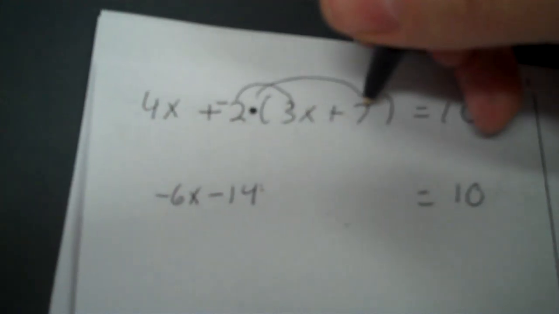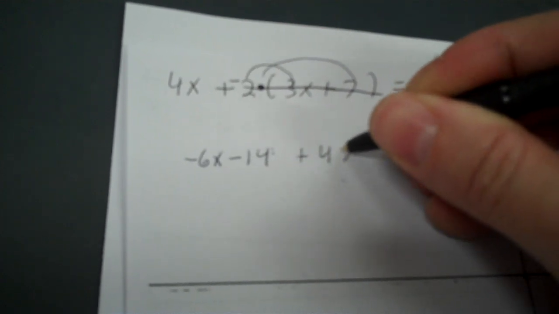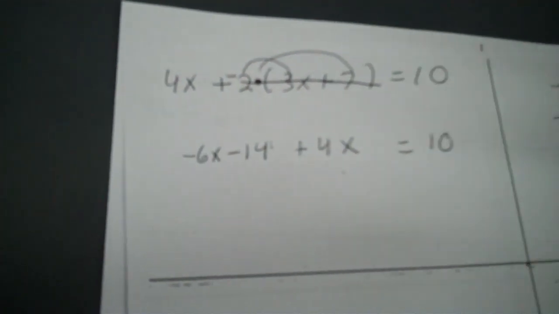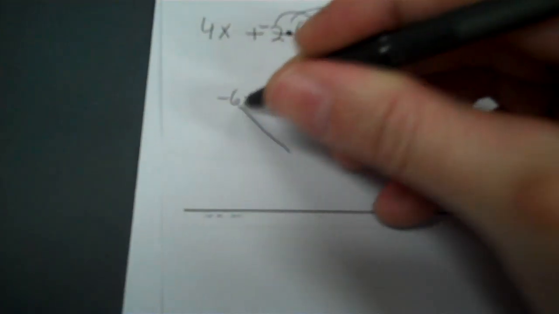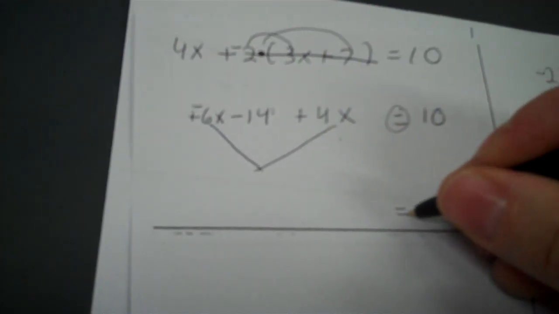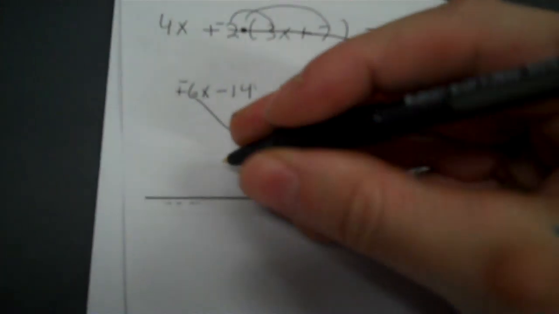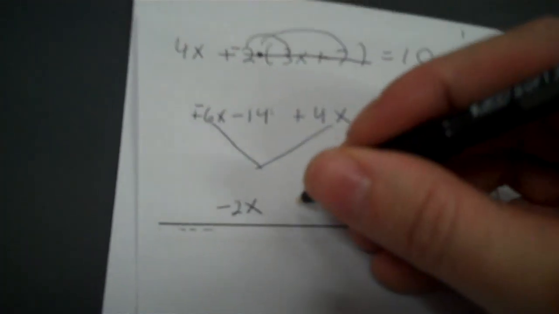Okay, and then cross out the parentheses and the number because you have that product, but you also have to add 4x. It's positive, that's why I'm adding 4x. If that was a negative 4x, I'd write minus 4x. Okay, so the equals is here. The x's are on the same side, so we're going to go ahead and connect them. That is a negative 6, and that's a positive 4. So when I add them together, I add negative 6 plus 4. Okay, I got negative 2, so I now have negative 2x. And then I also have my constant, minus 14.